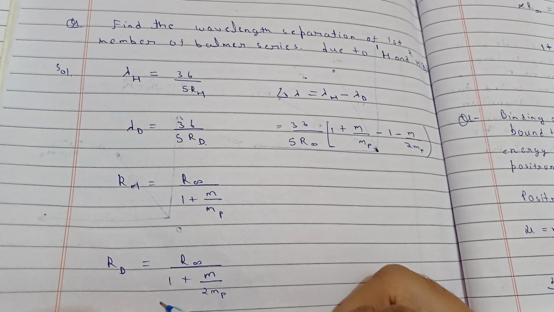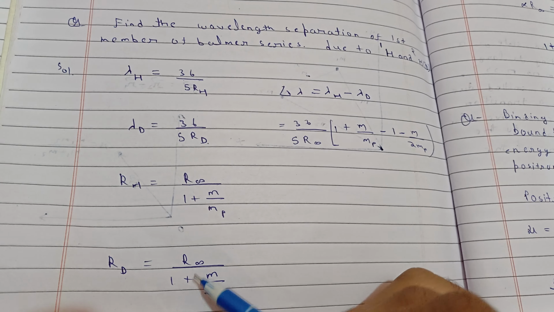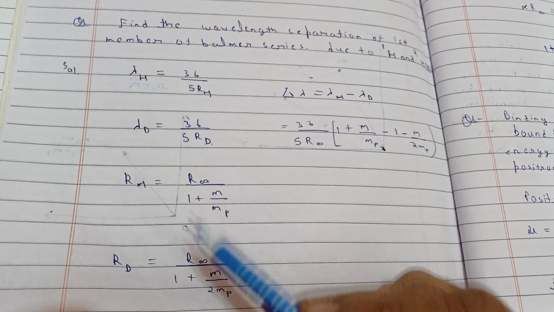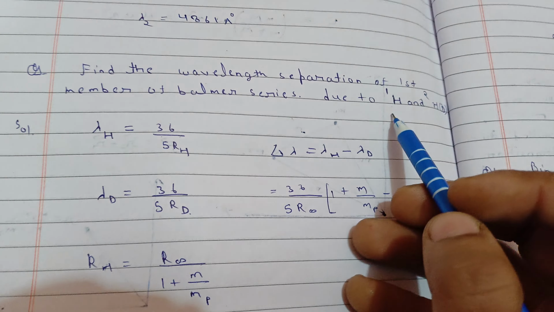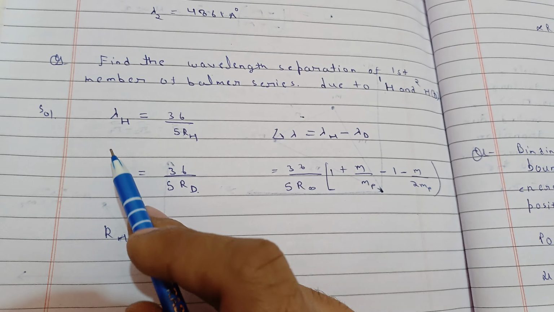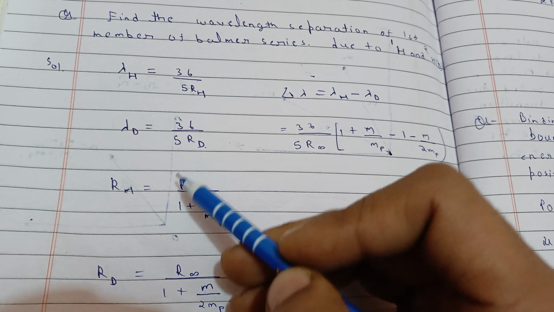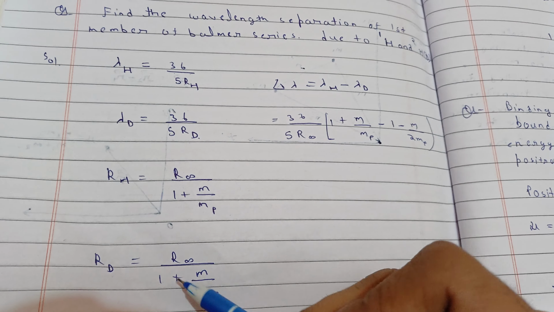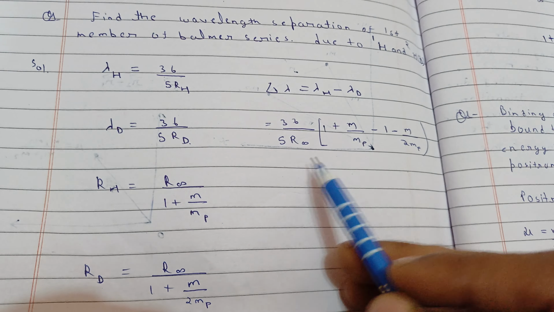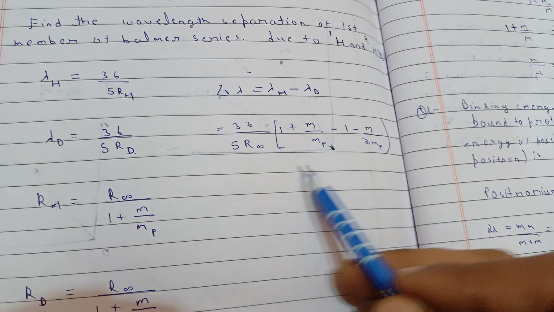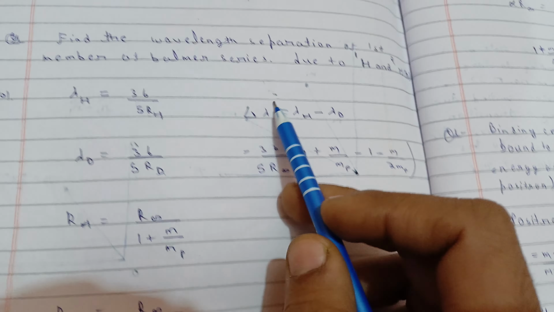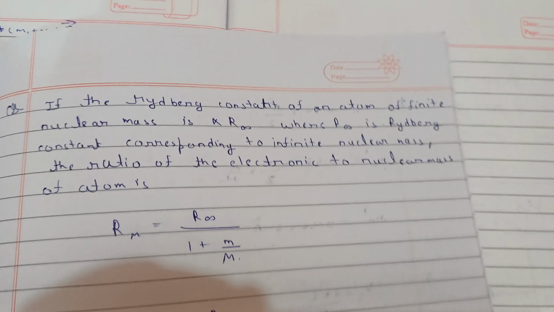Now you have the RH value and the RD value in terms of R infinity, and you already know the value of R infinity. You need to find the difference between the wavelengths, so you need to find lambda H minus lambda D. For lambda H, just substitute the value of RH here, and RD here, and take the difference. Then this will be your answer. You already know the values of all these constants, so you can find the difference between the wavelengths.